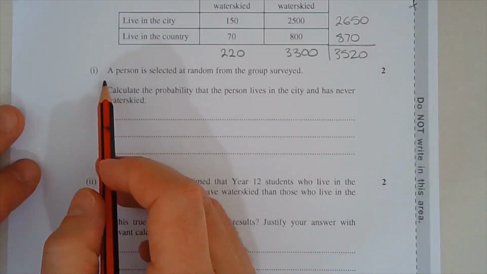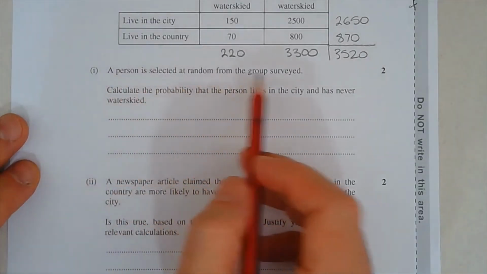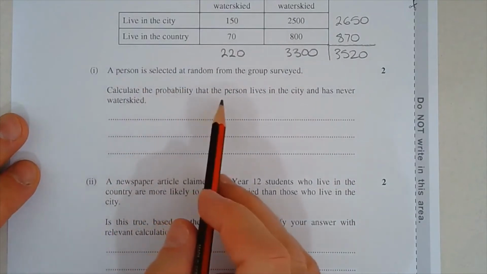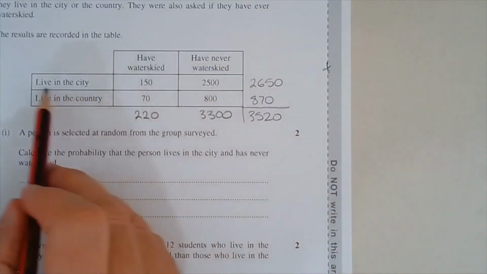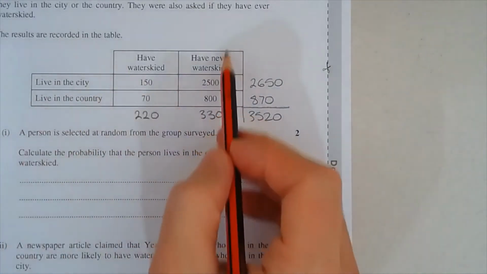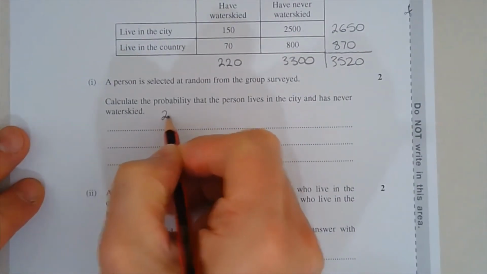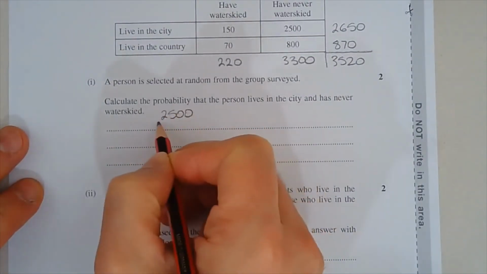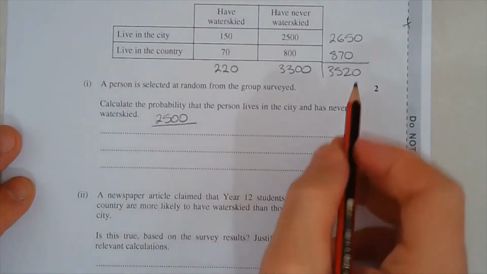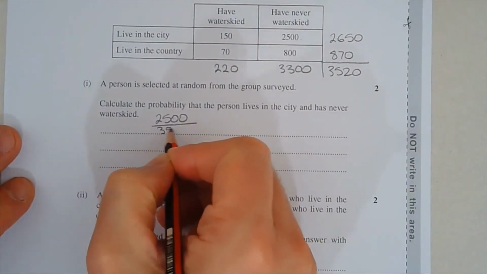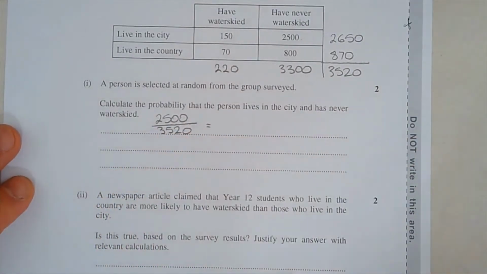Now we can answer part 1. A person is selected at random from the group. Calculate the probability that the person lives in the city and has never water skied. Lives in the city, that's this row, and has never water skied, that's this column. So it's 2,500 of those surveyed. So 2,500 over the total number of people surveyed, which is 3,520.